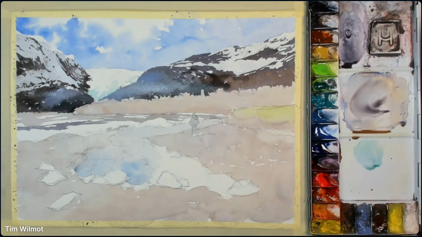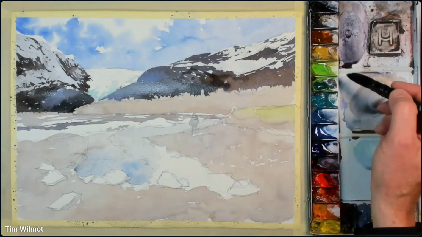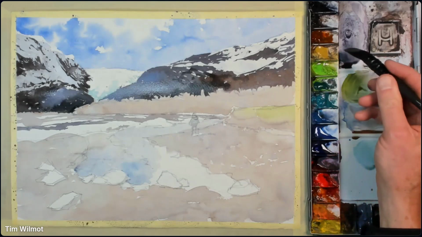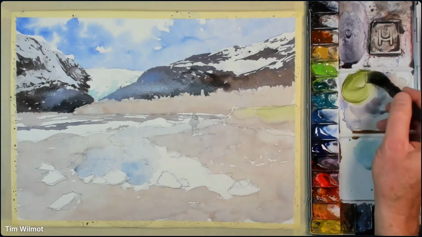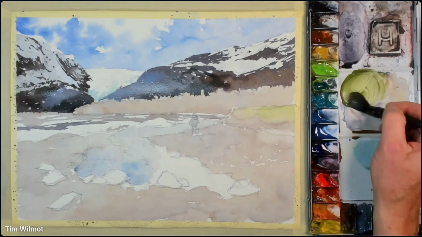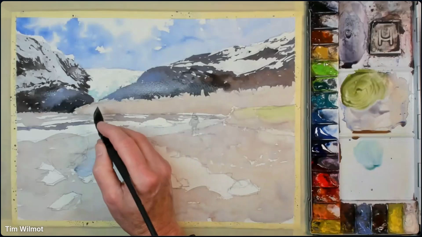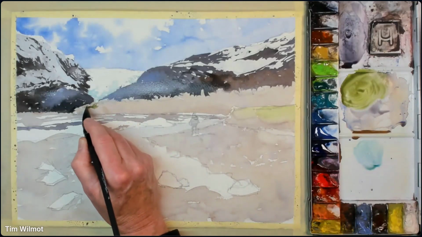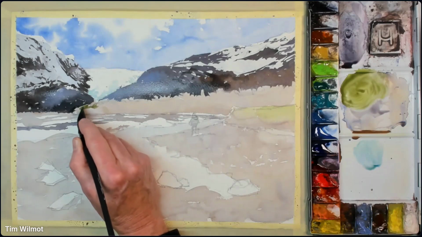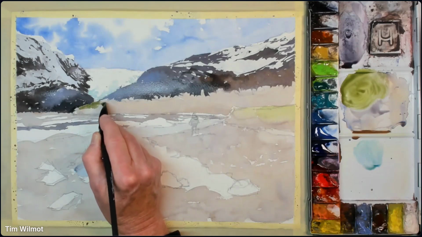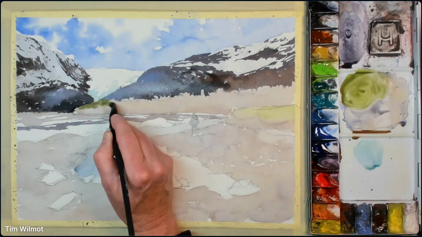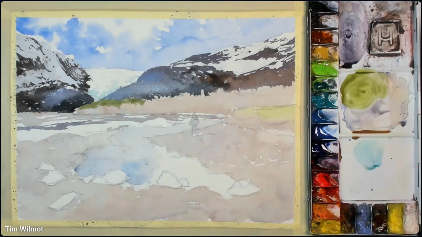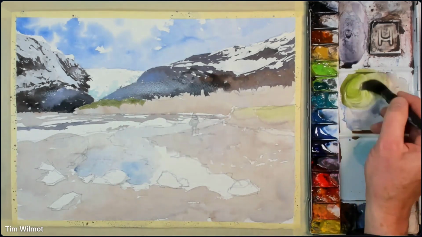Right, what green's that going to be? Well, perhaps a bit of spring green. Not too bright with this green. And let's just see how we get on with that. I think that's all right.